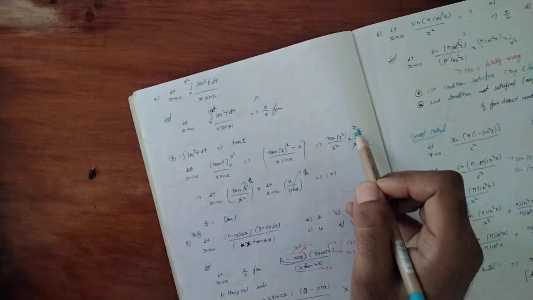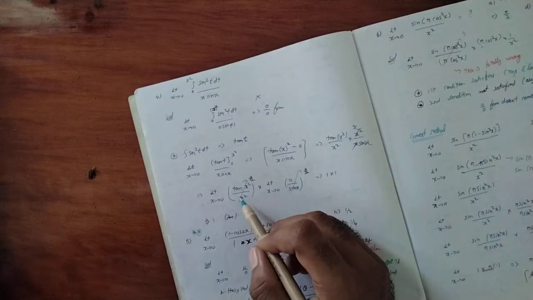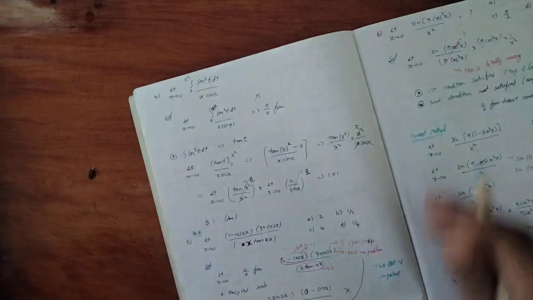So next, tan x square will come, divided by x square into x square. This x is cancelled, so this entire thing goes to 1 because x tends to 0. Tan x square divided by x square is 1. That's it. So 1 into 1, so the answer we just got. Okay, we can just go and see the next question.